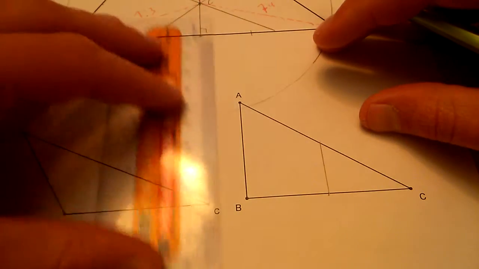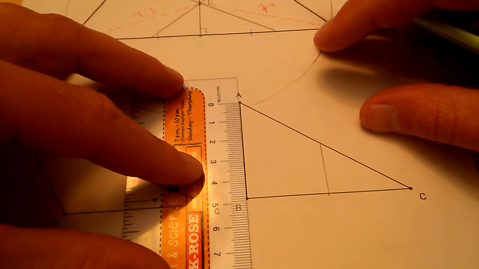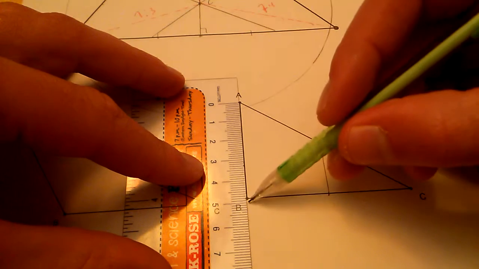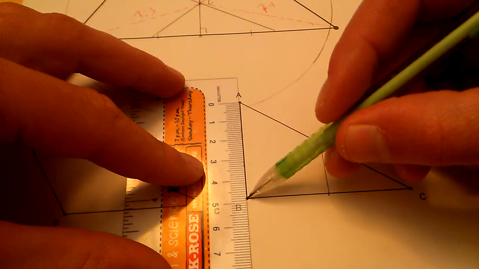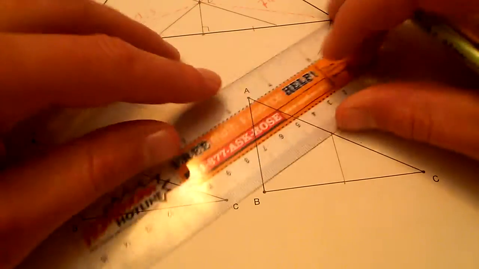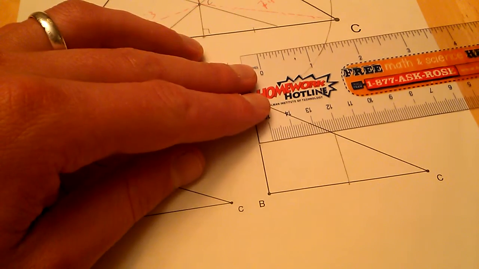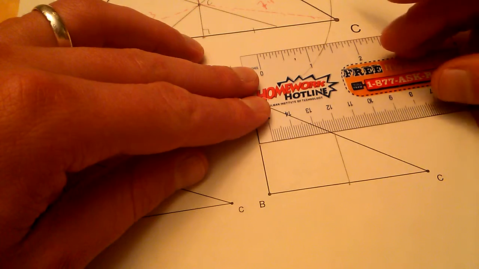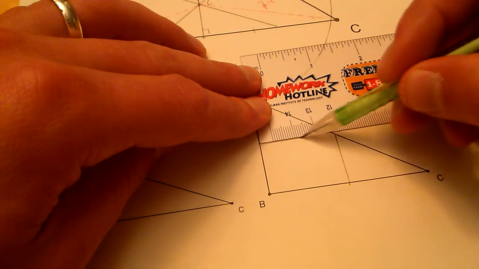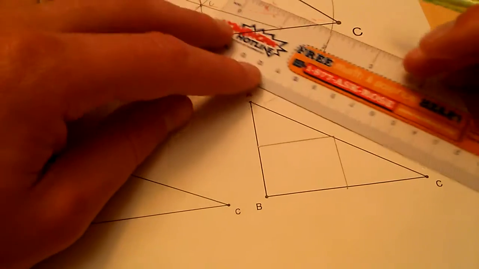I'm going to come over here to this side. The same thing. This one looks like 4.8. I'm going to 2.4 right there. Make a perpendicular line going this way. Well, that's interesting. Looks like they're meeting right here on the edge.